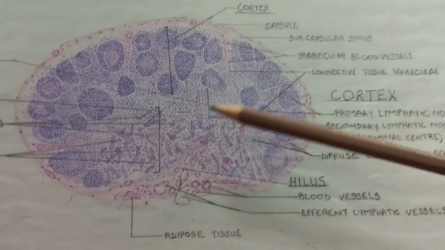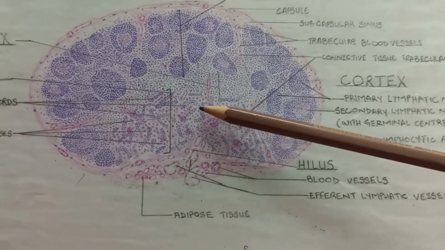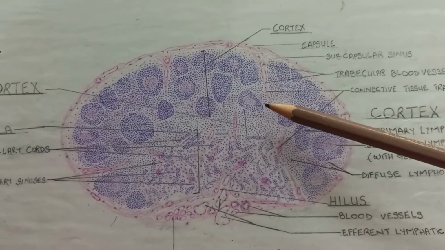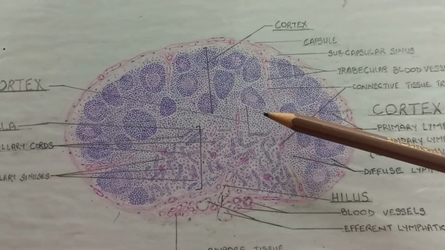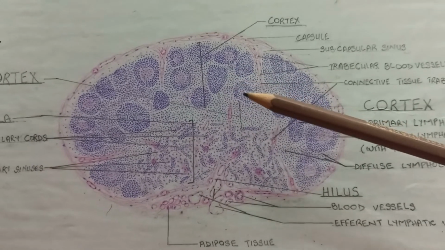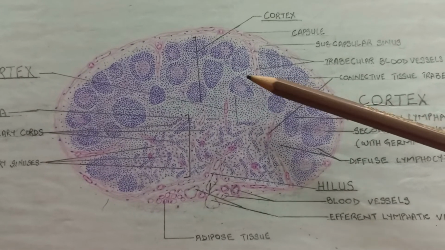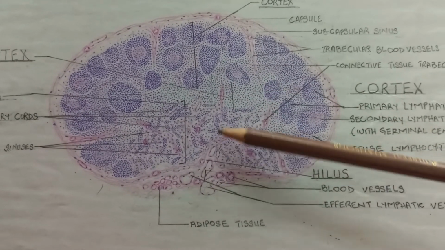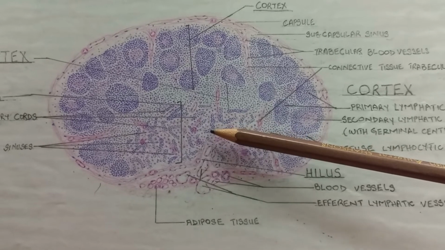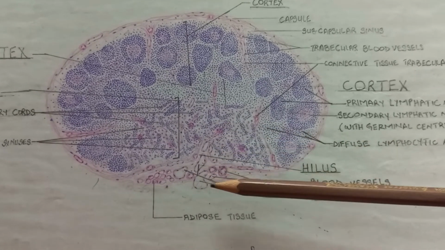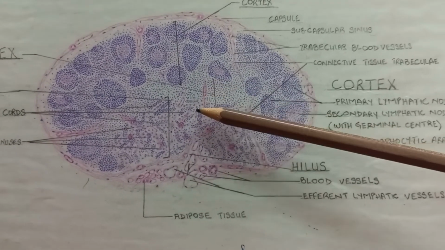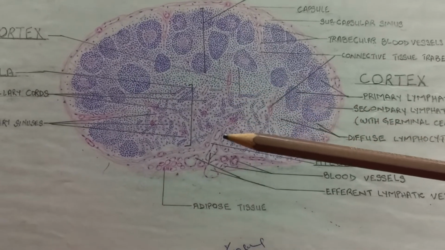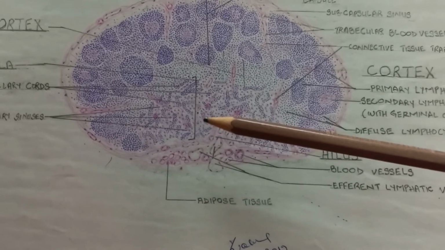Then after the cortex comes the medulla. In the medulla, you will see the trabeculae, the connective tissue trabeculae which were coming from the capsule and dividing the cortex into irregular compartments. Now these trabeculae will become branched and fuse with the connective tissue of the hilum. And now I will point out two things in the medulla: medullary cords and the medullary sinuses.